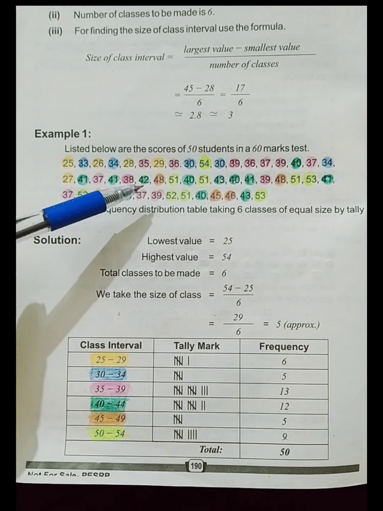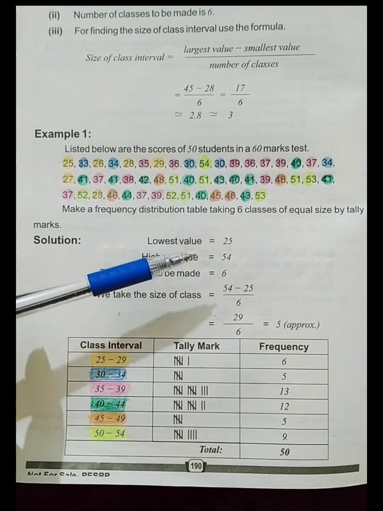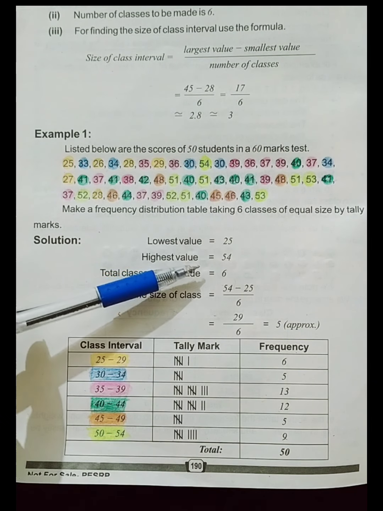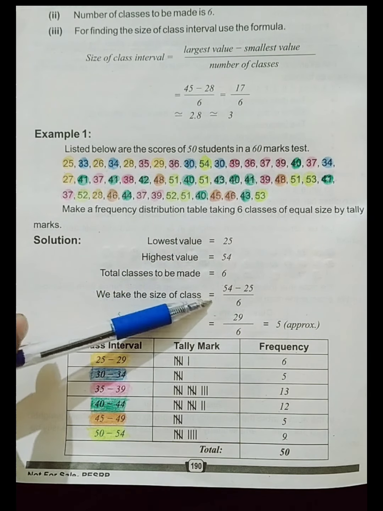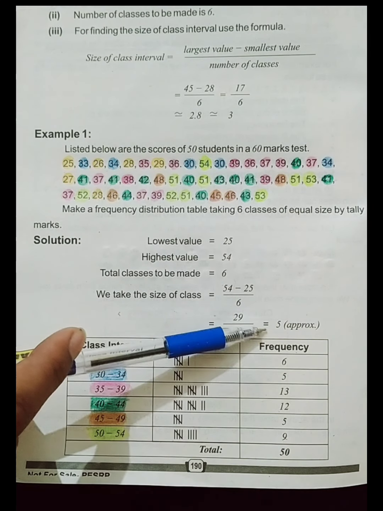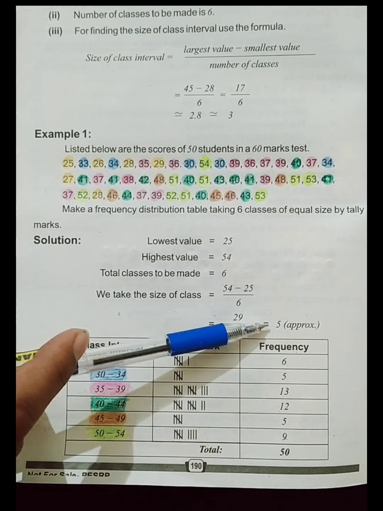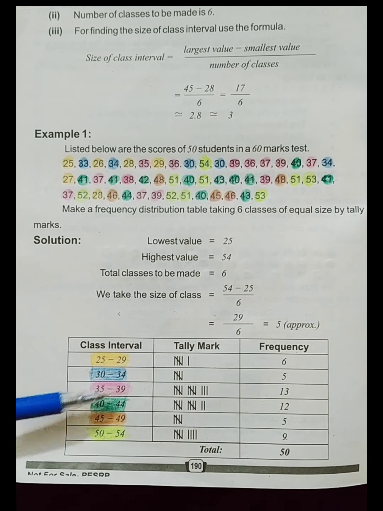Example number 1: we have marks of 50 students out of 60. Lowest value 25, highest value 54, and the classes to be made are 6. So subtract 25 from 54 and divide by 6. We approximate the value to 5. Now we make class intervals of 5: 25 to 29, 30 to 34, 35 to 39, 40 to 44, 45 to 49 and 50 to 54.